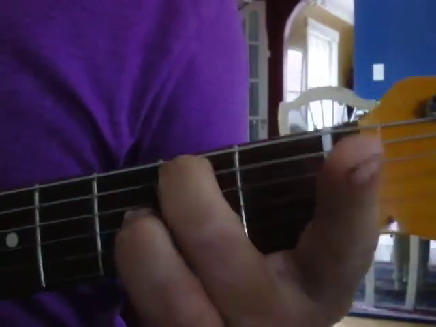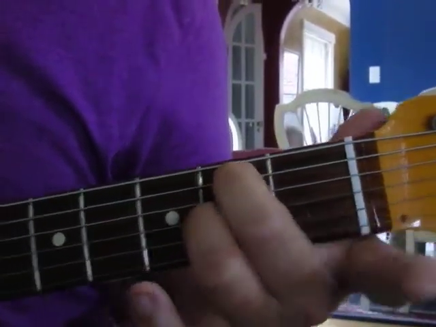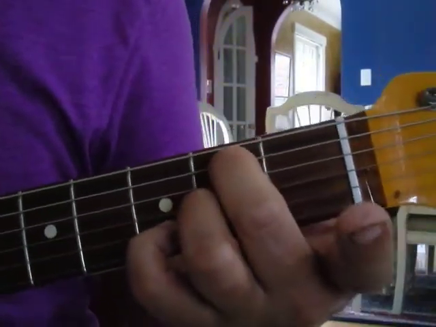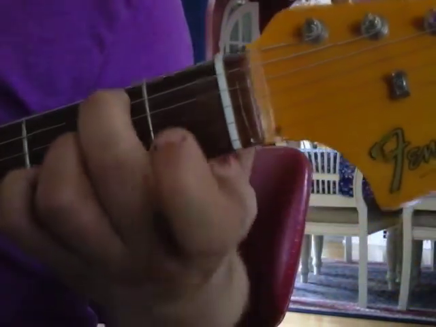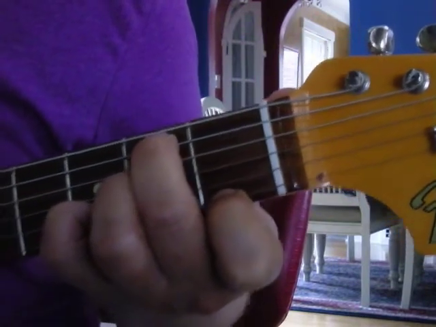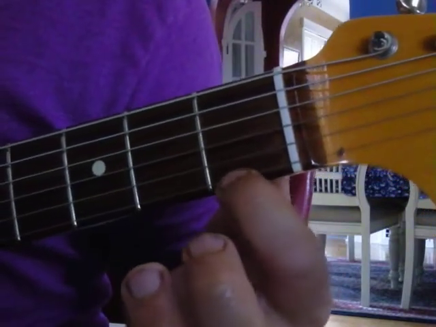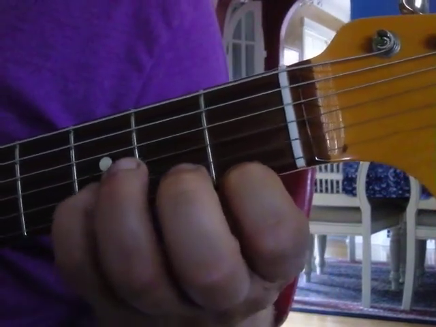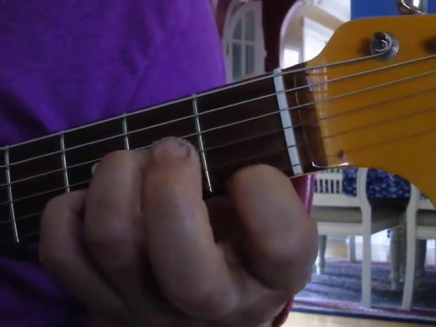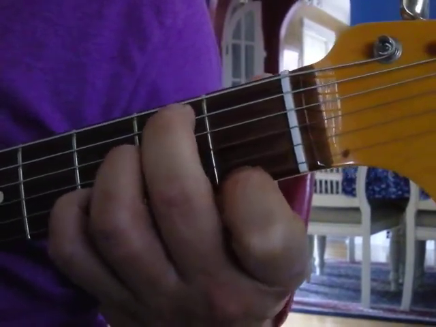So it's your middle finger on the B note, ring finger on the A, pinky on the D on the second string, and then index finger on this flatted fifth, F, on the first string. Let's do that again, the other way. Index finger on first string, first fret, pinky, second string, third fret, ring, third string, second fret, A, and middle goes to the fifth string, second fret.